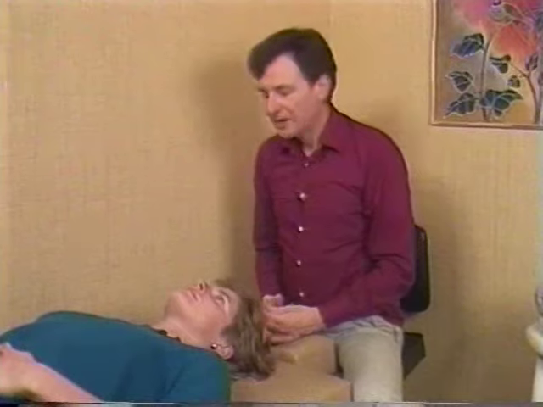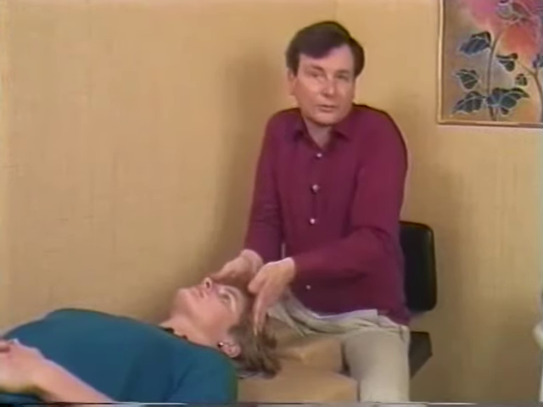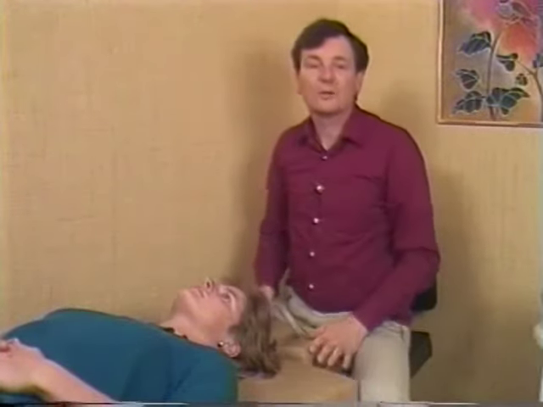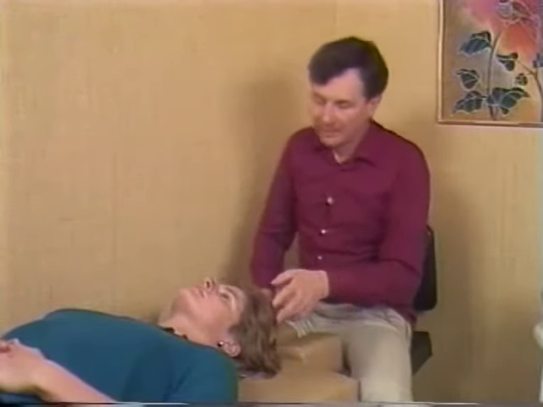Having done so, it becomes apparent that there may be certain restrictions either at the temporal sphenoidal area or the temporoparietal sutures, in which case I would do a V-spread technique.